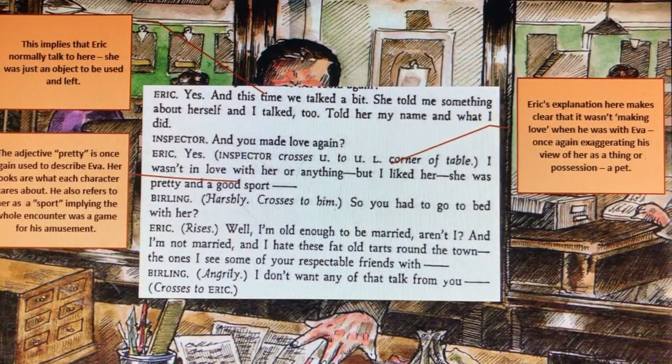The adjective pretty is once again used to describe Eva. Her looks are what each character cares about. He also refers to her as a sport, implying the whole encounter was just a game for his amusement.